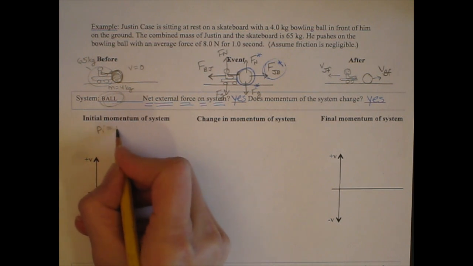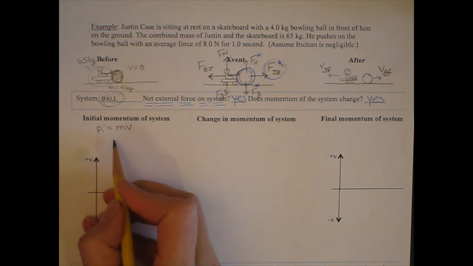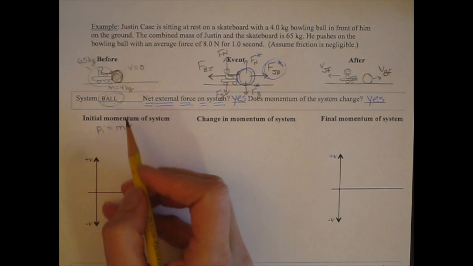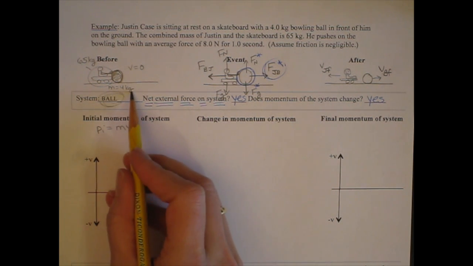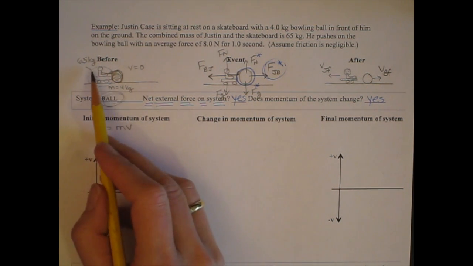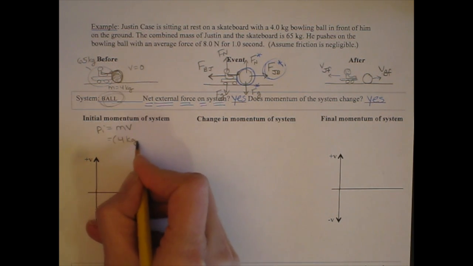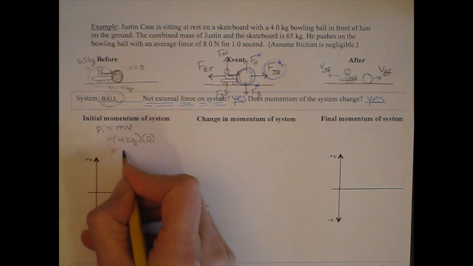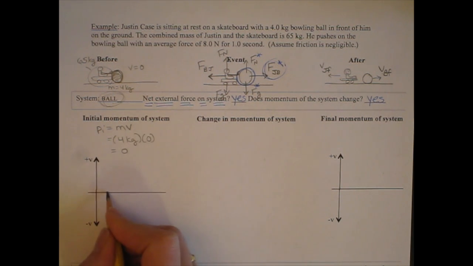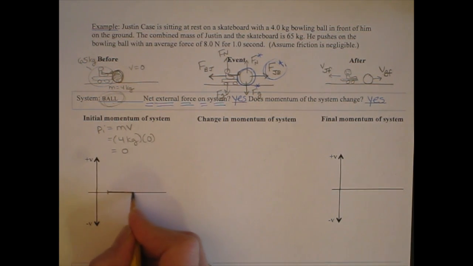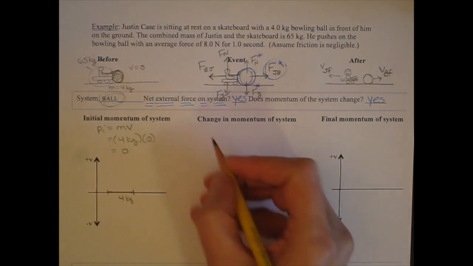Initial momentum of the system. Is this something I can calculate? I know the mass before, and I know the velocity of the ball. So I can find the initial momentum, which is 0. And then I can represent that here. So draw 4 kilograms, but it doesn't have any height because it has no velocity.